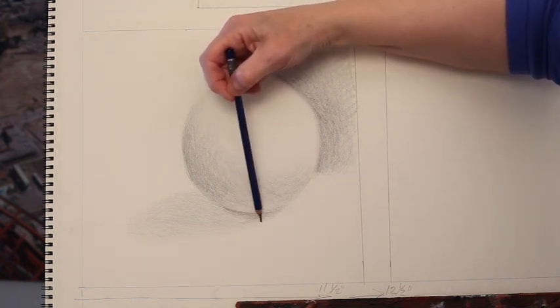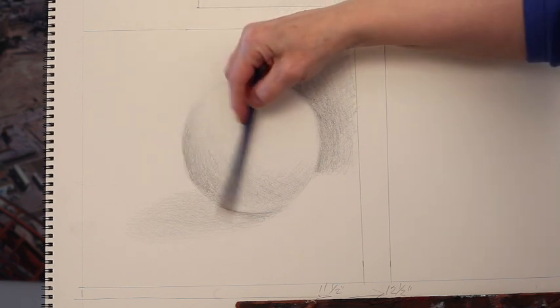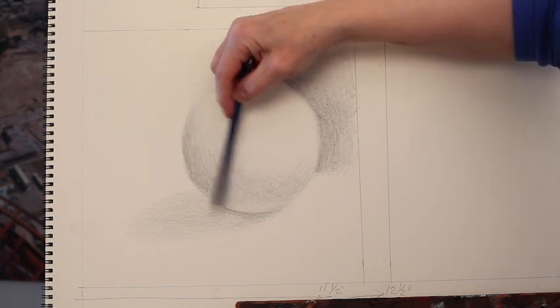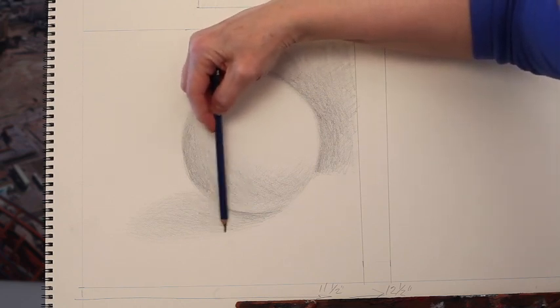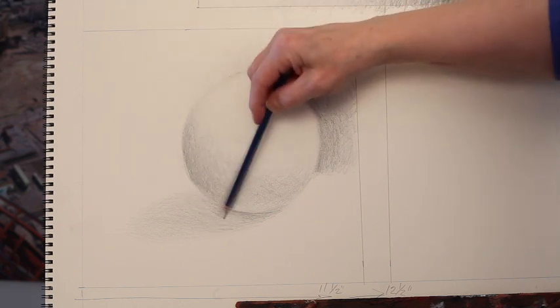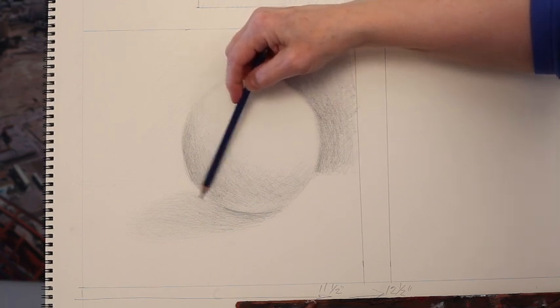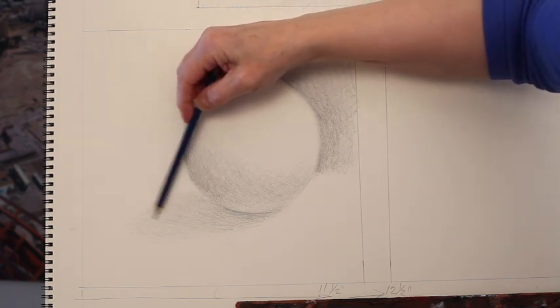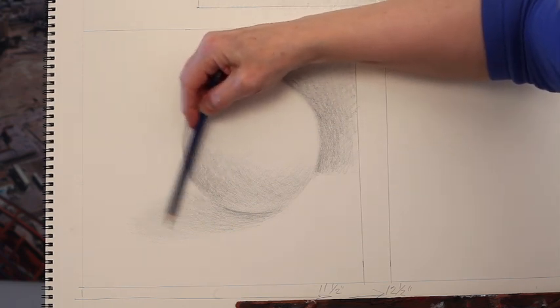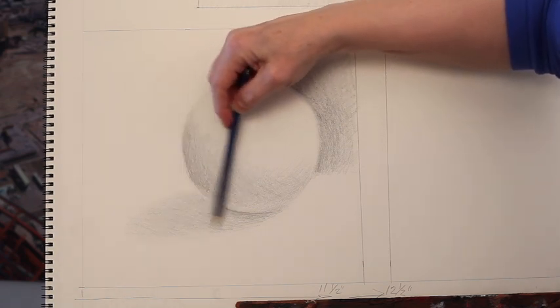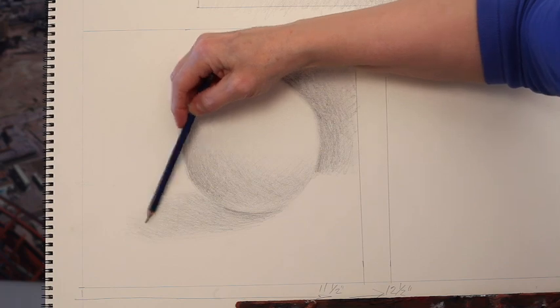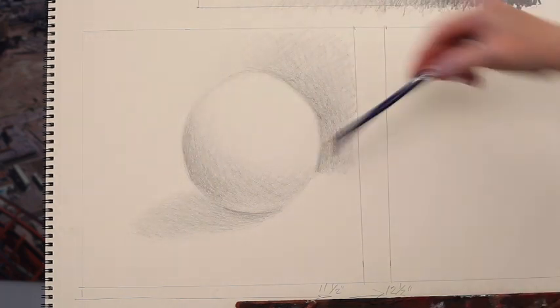All right, I'm going to get this darker down in here. Still working with the 3B pencil. And I've looked at enough shadows so I know what I'm aiming for. For you, you're just going to be copying that image. Well, you can copy what I'm doing here, but also really look at the image on page 9 of the PowerPoint presentation so you can see what we're aiming for.